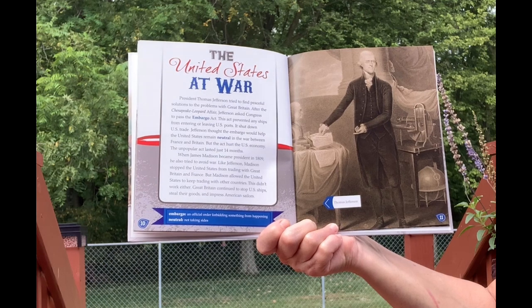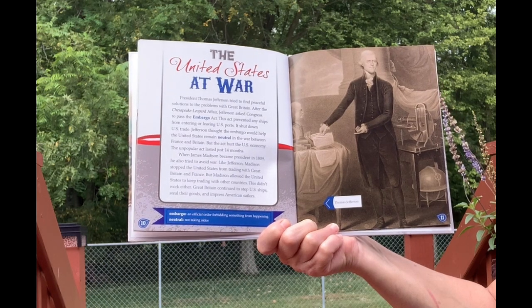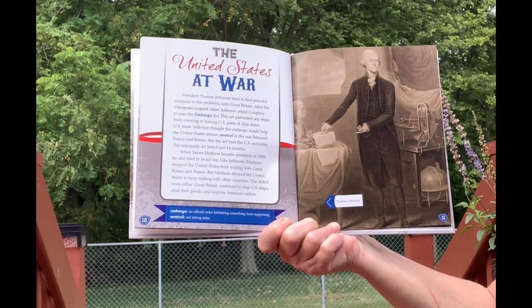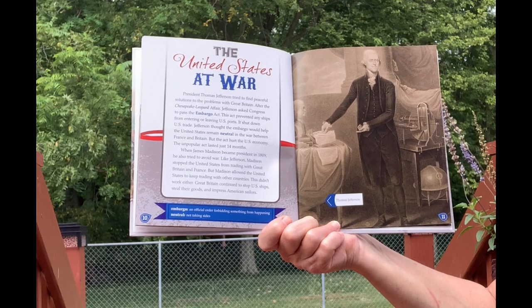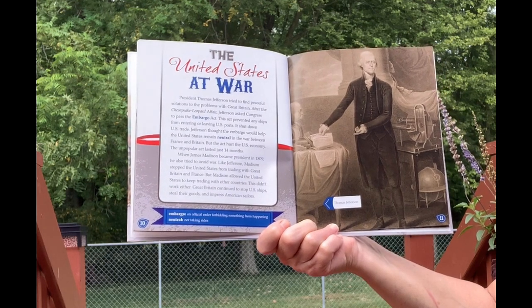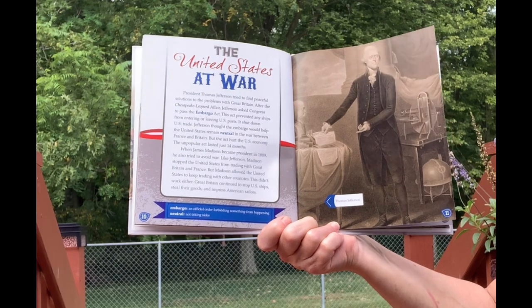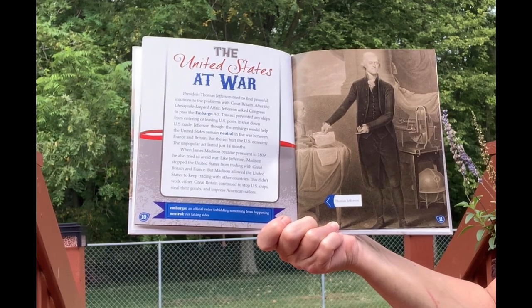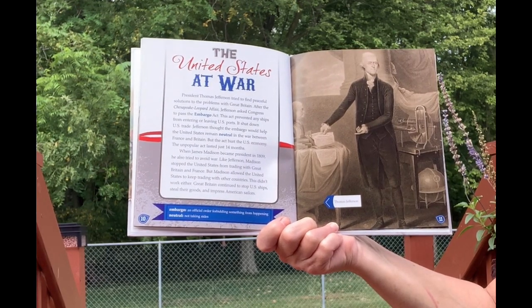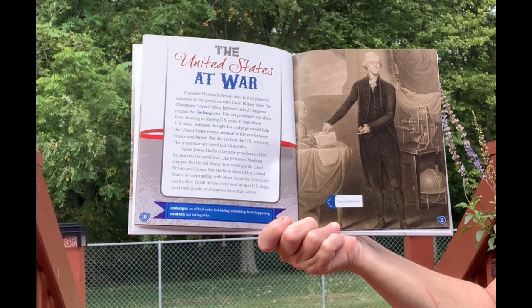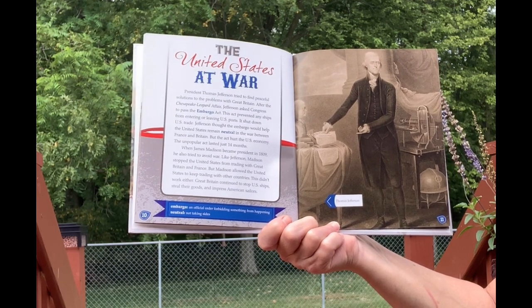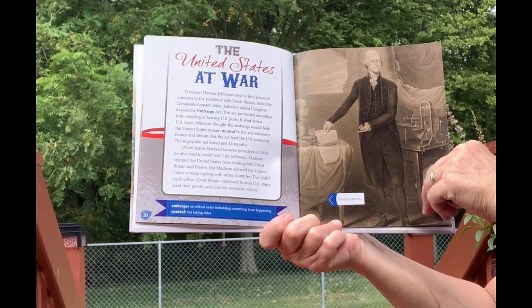When James Madison became president in 1809, he also tried to avoid war. Like Jefferson, Madison stopped the United States from trading with Great Britain and France, but Madison allowed the United States to keep trading with other countries. This didn't work either. Great Britain continued to stop U.S. ships, steal their goods, and impress American sailors.